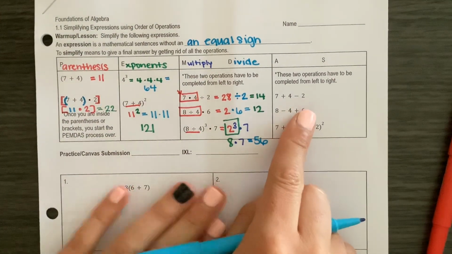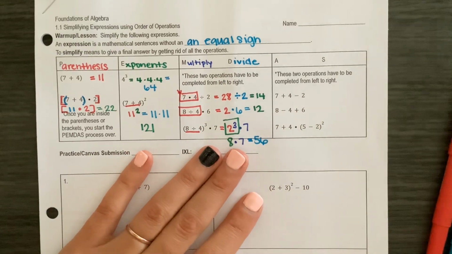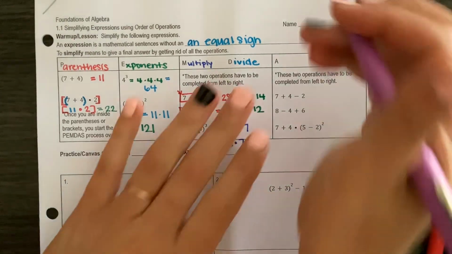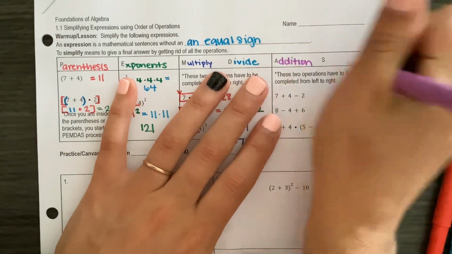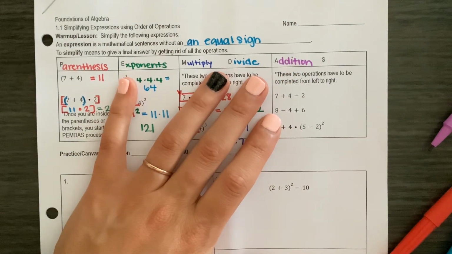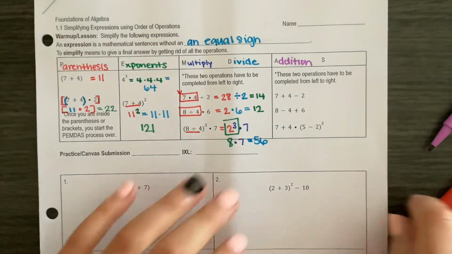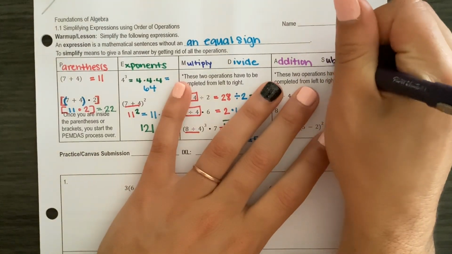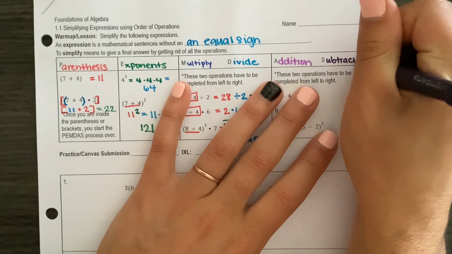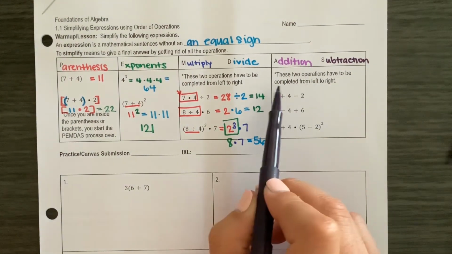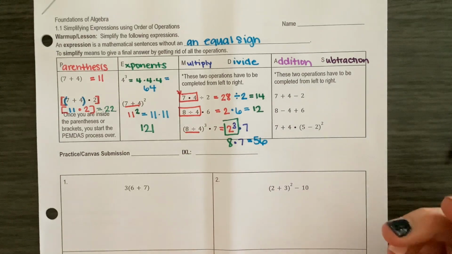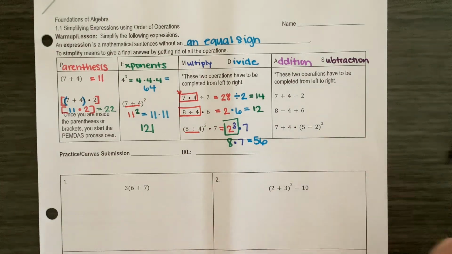For my last box, we have addition, and we have subtraction. Again, if you look at that asterisk, it says these two operations have to be completed from left to right, like we really read a book. So you're seeing the exact same numbers, exact same signs, just like we did.